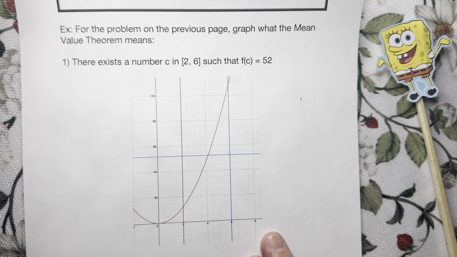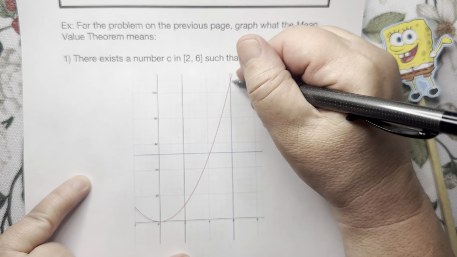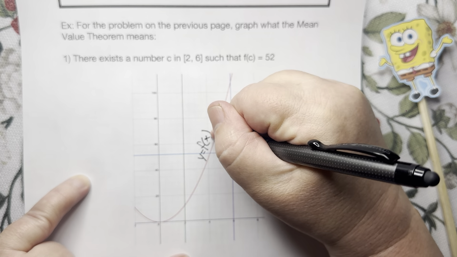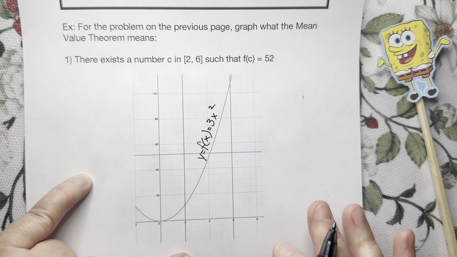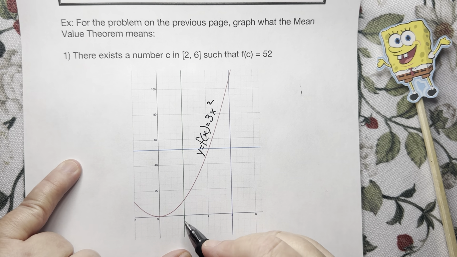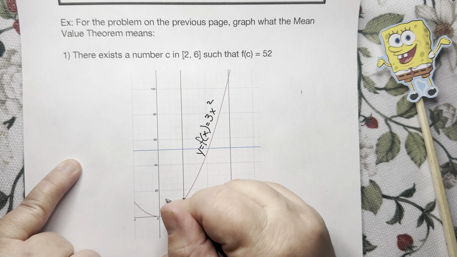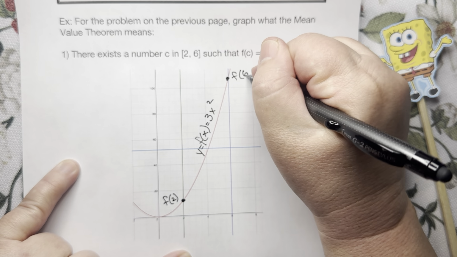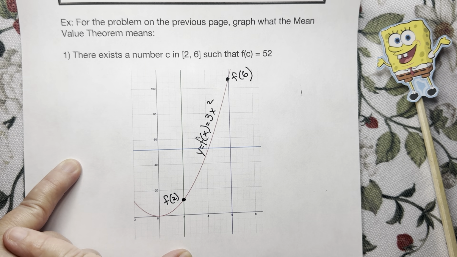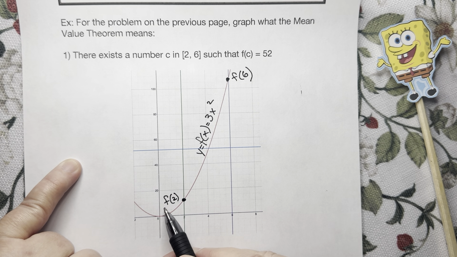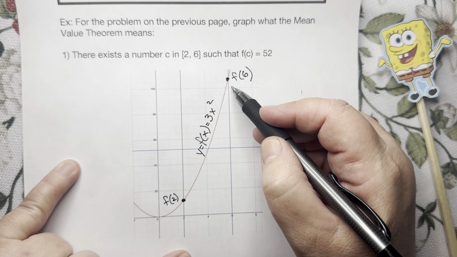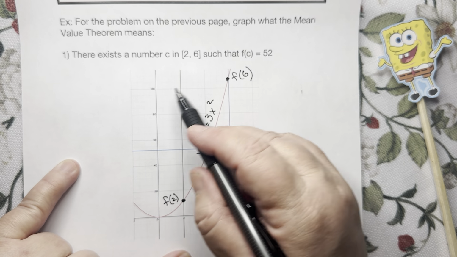Just like this. So here is, the red is y equals f of x, which equals 3x squared. Okay? And here is 2. There's f of 2. And here's 6. There's f of 6. Okay? And f of 2, right, that's 3x squared. So that's 3 times 4. It's about 12. And f of 6 is 3x squared. So it's 3 times 36. So that's 108. So it's up here over 100.